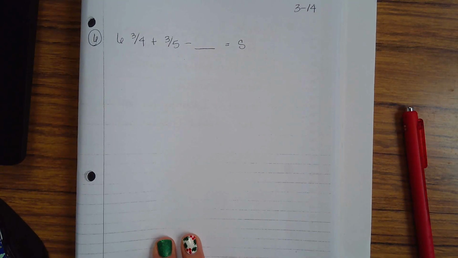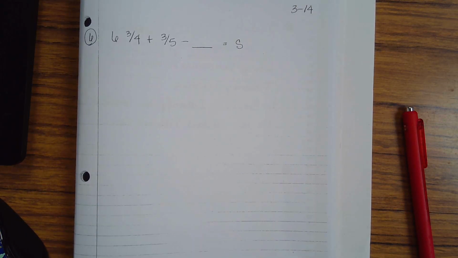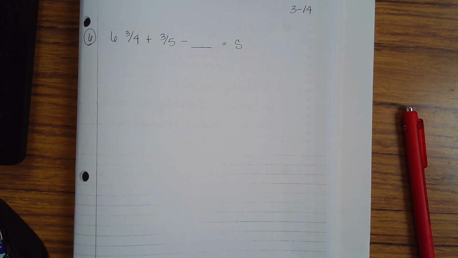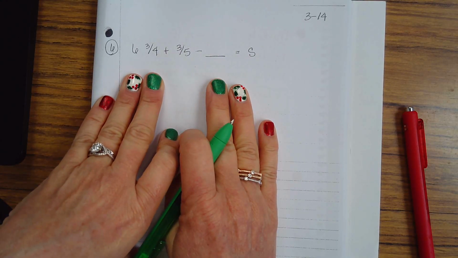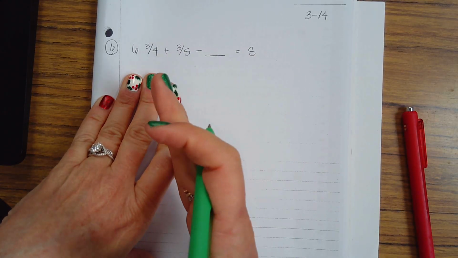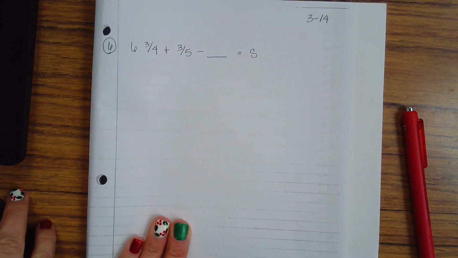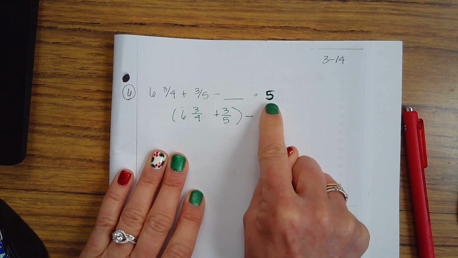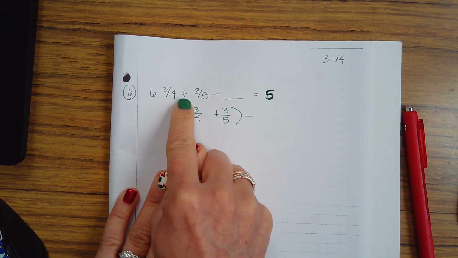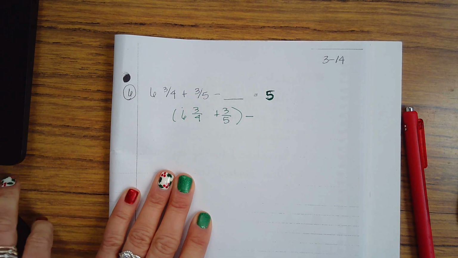All right. Finally, our last problem, problem 6. I would like you to try to solve this problem on your own. And then I want you to come back and evaluate how you solve this problem versus the way I solve this problem. You know what? That should not be S. I was wondering why that was S. It should be 5. So 6 3/4 plus 3/5 subtract some number is going to give you 5.